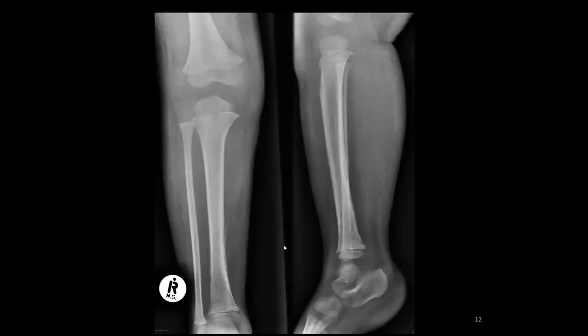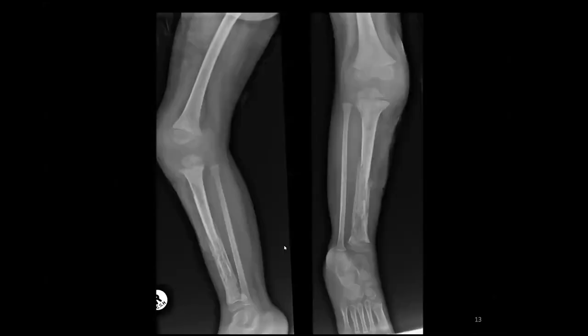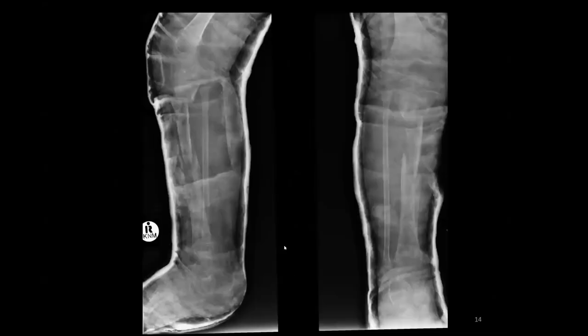So this is a case, just to demonstrate, this is a 3-year-old who presented to us with acute hematogenous osteomyelitis. He presented late, unfortunately, and this is at 6 weeks. You can see it's becoming chronic. This is a 3 months well-developed sequestrum with proximal and distal fracture.